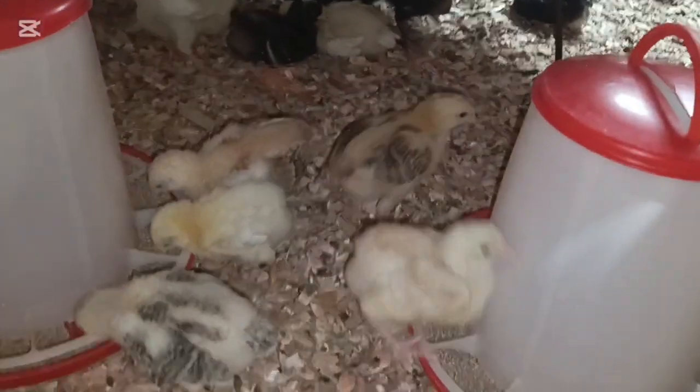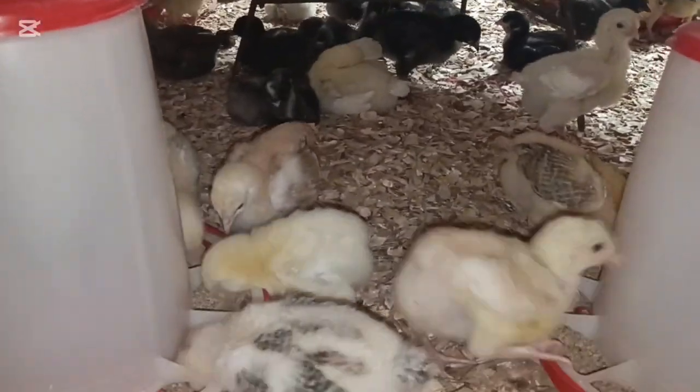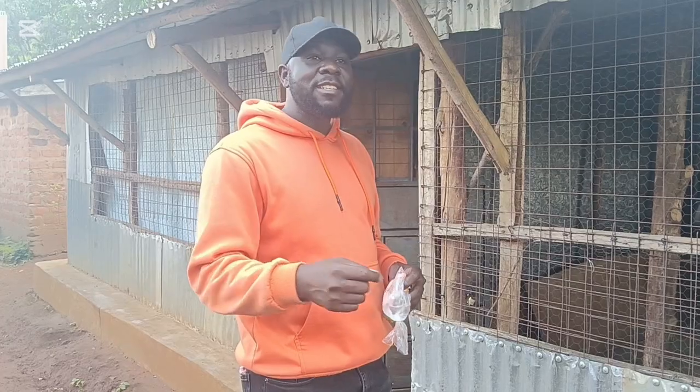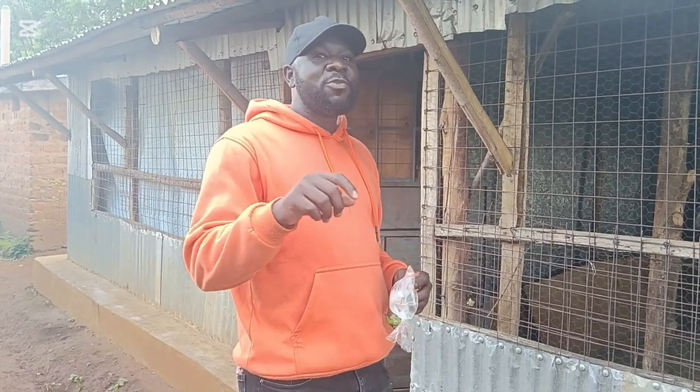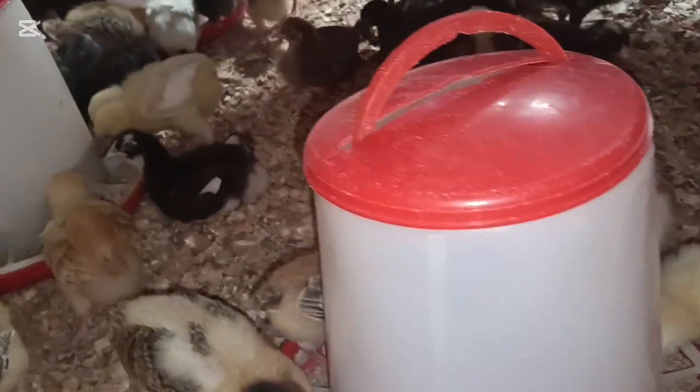Today we are vaccinating our 100 Kuroiler chicks against Newcastle disease and infectious bronchitis, IB. So today is day 10 of the chicks. I want to walk you through the whole process step by step, how to vaccinate the chicks. So stick around so you don't miss.